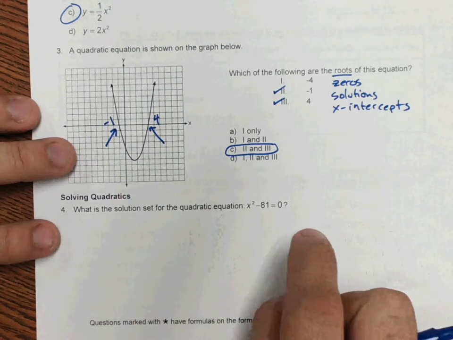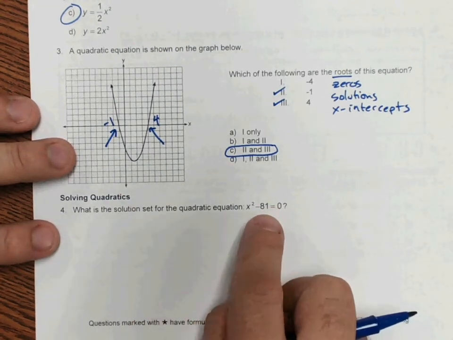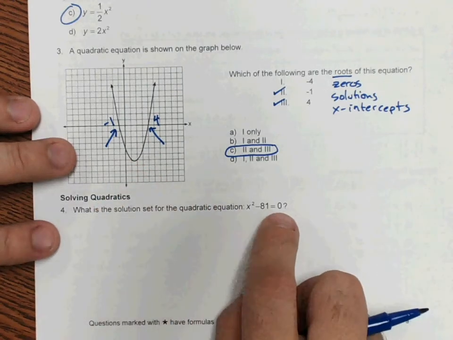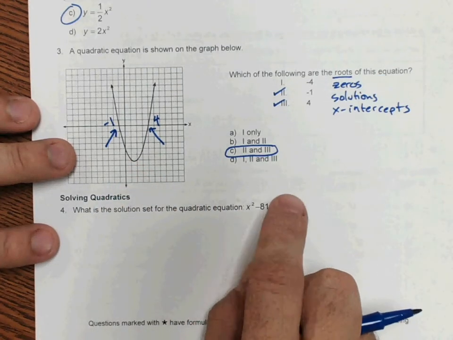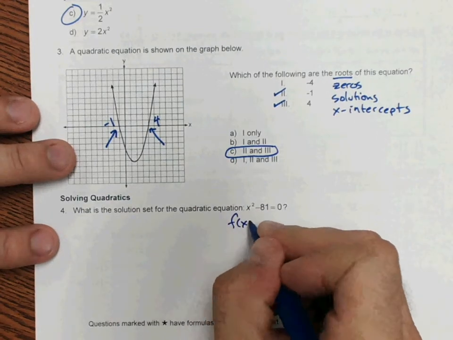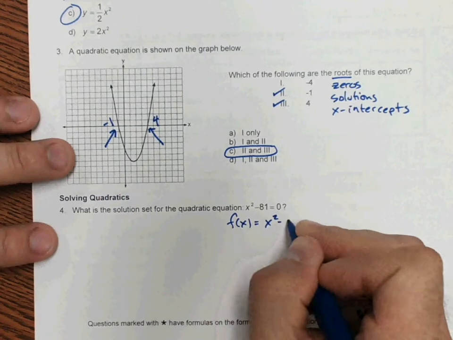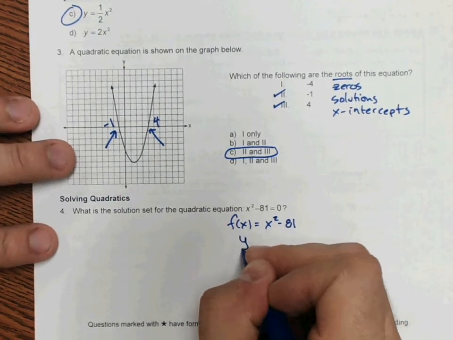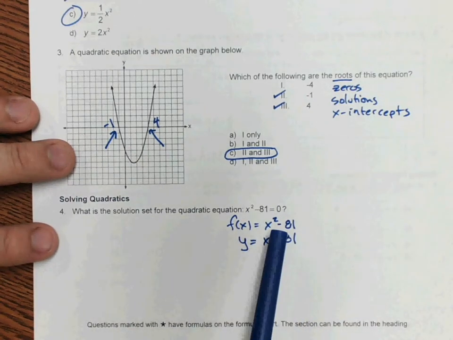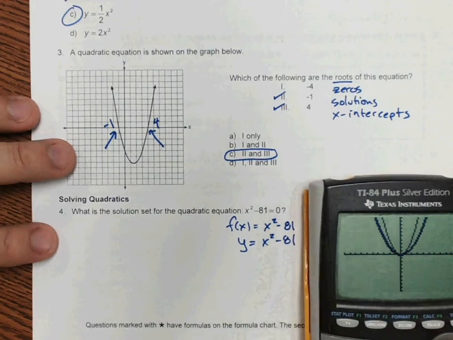I think what's more important for us is to use what we can be good at, which is the calculator, and then finding the answers that way. Since it's already equal to 0, we can put it in as y equals x squared minus 81. If it were equal to anything other than 0, we would need to make it equal to 0, but right now we should be good.